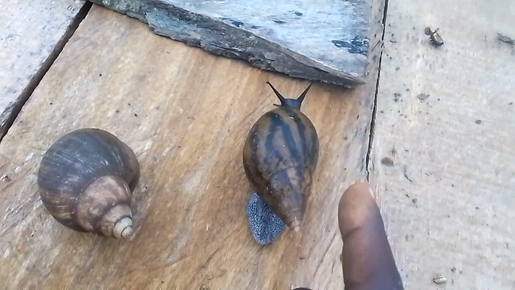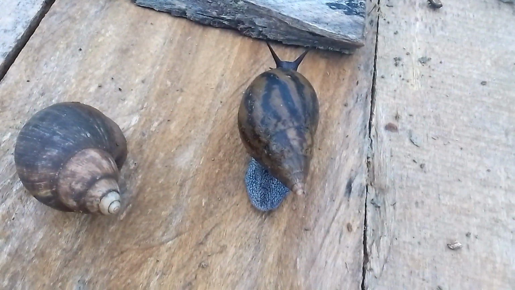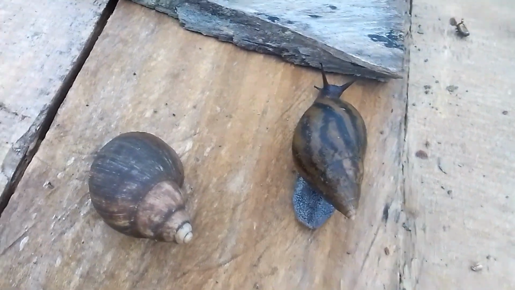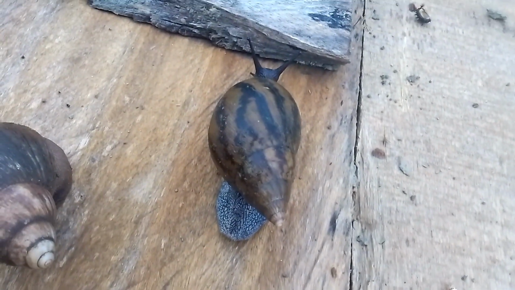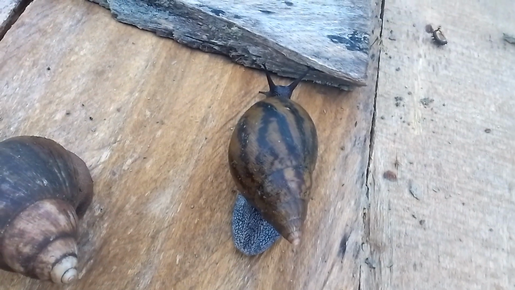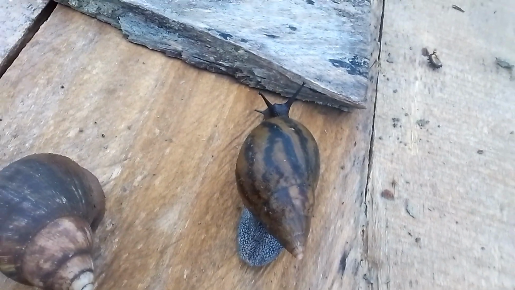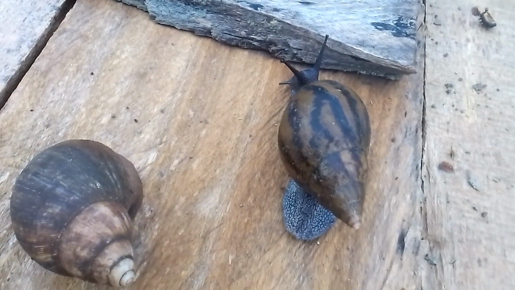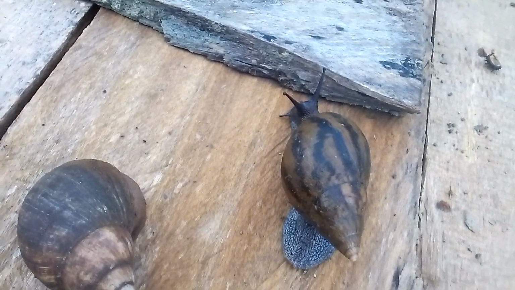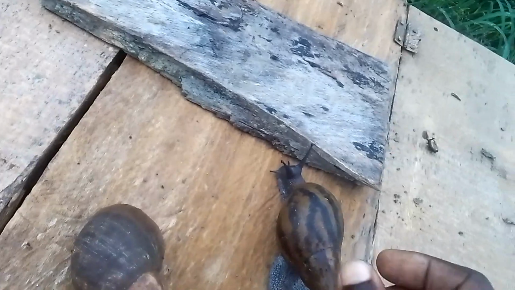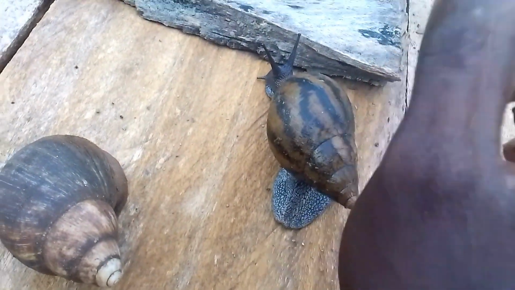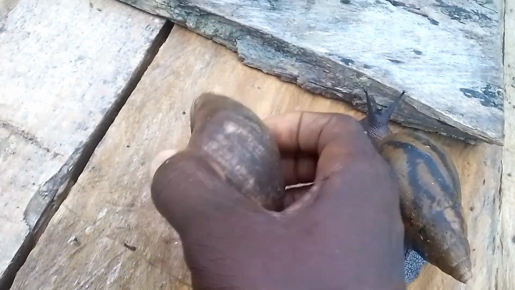The Nigerians call it tiger snail or something, that's what they locally call it. Yeah, I've heard someone call it by that name before. But here in Ghana we call it Nwapa. And this one is Pobre.